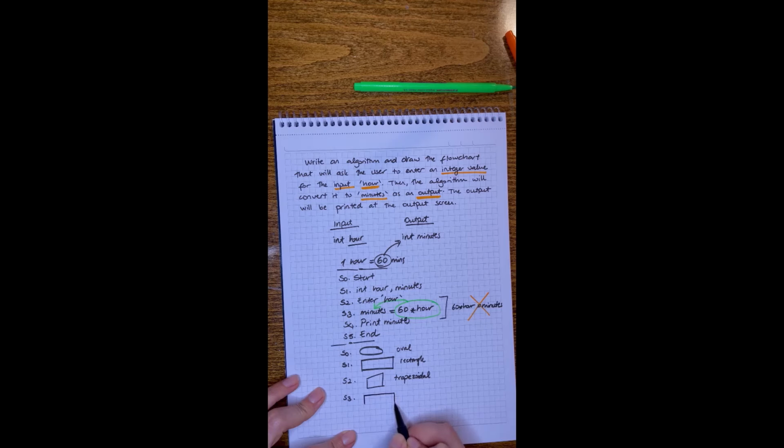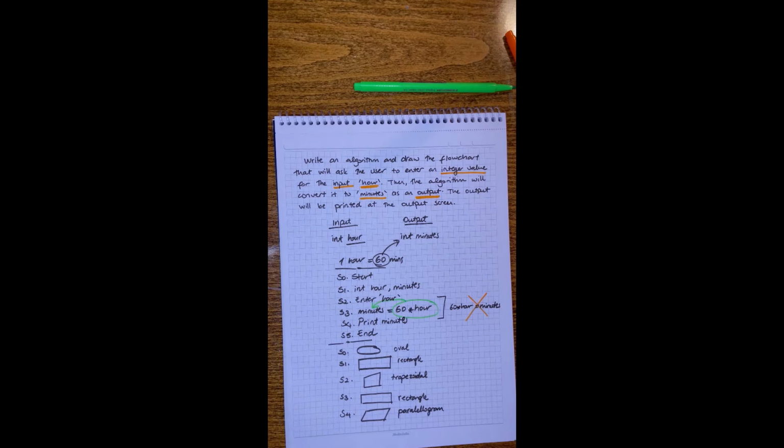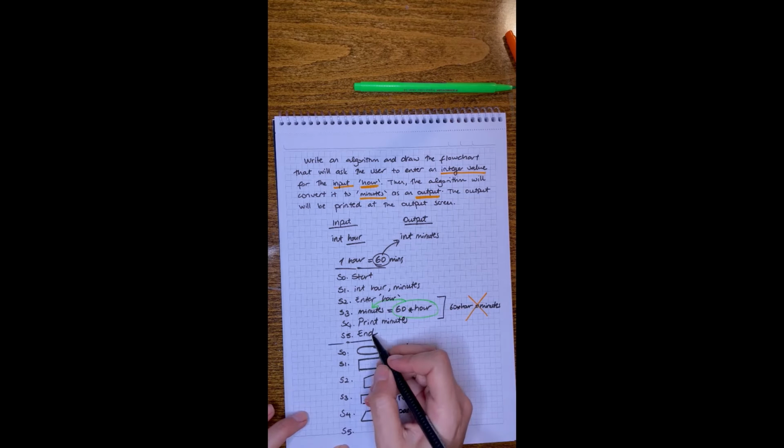So the same thing, a rectangle needs to be drawn. And in step number 4, there is printing minutes. So generally a parallelogram will be used for the printing, the output.